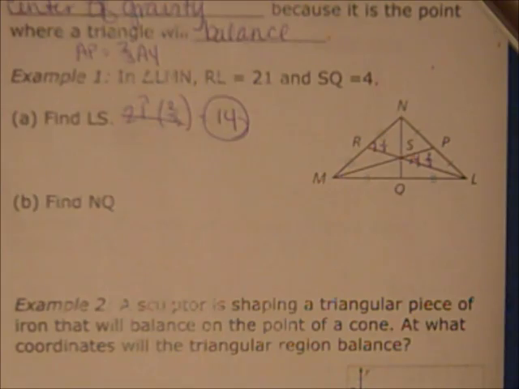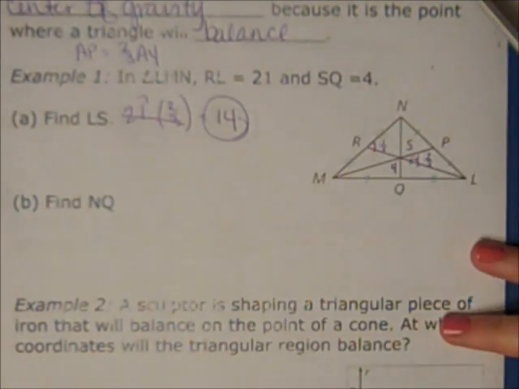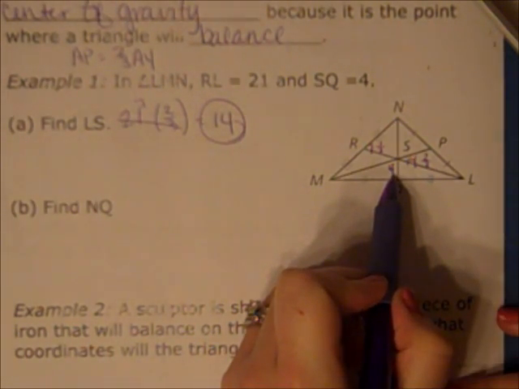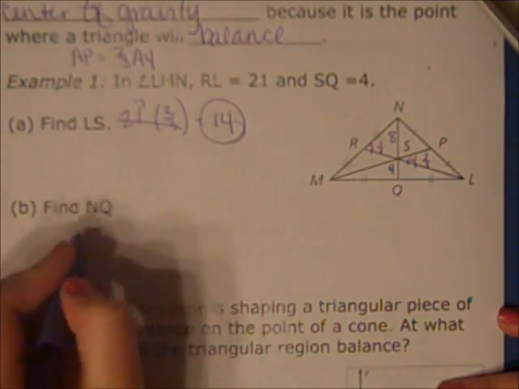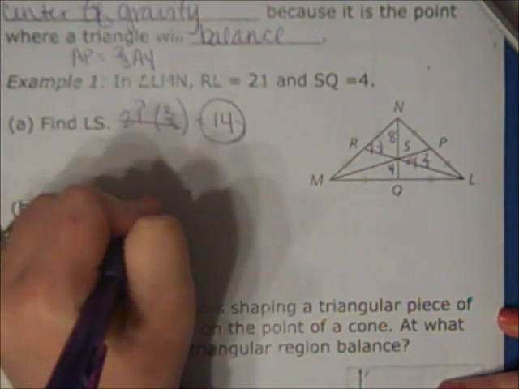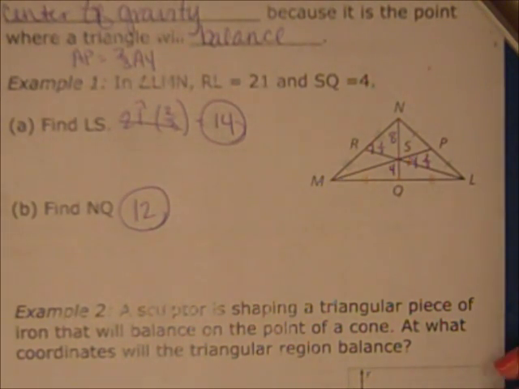Okay, let's try NQ. SQ, this little piece over here, is 4. So that is 1/3. If we doubled that to get 2/3, we'd be on the other side over here and we'd be at 8. So the question is, how long is the whole thing? This piece is 8 and this piece is 4, so the whole thing is 12. And if you wanted to do 12 times 1/3, 12 times 2/3 to double check, you get 4 and 8, and you would get that right. So as long as you remember the centroid theorem says 2/3, 1/3, then you're good to go.